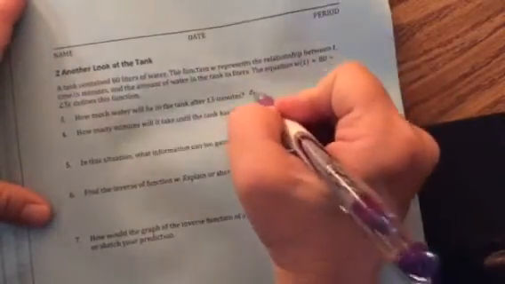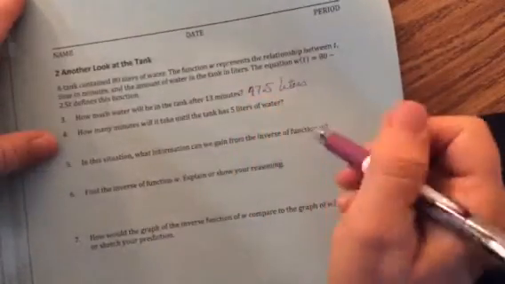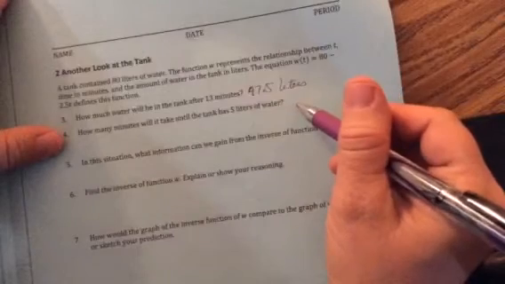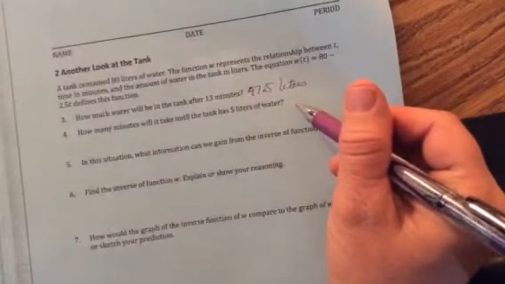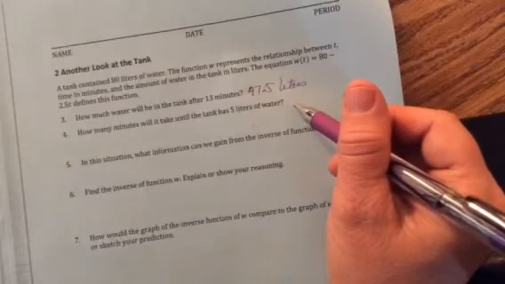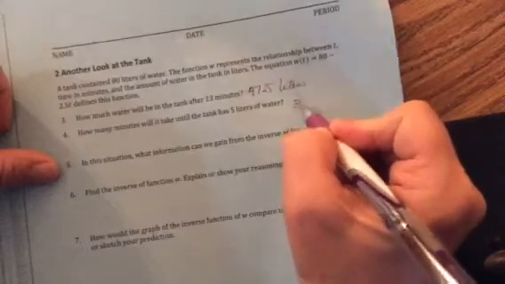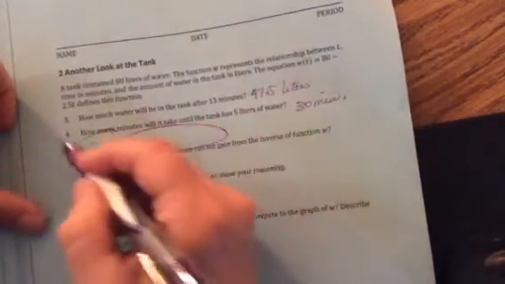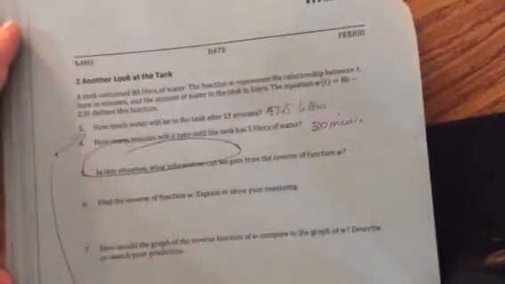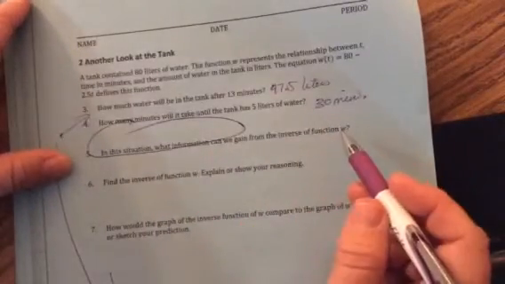And when you have solved that, you should end up with 47.5 liters. And then how many minutes will it take until the tank has 5 liters of water in it? And so you would replace that to find your time. And when you do that, go ahead and pause and solve for it. You should have 30 minutes. I should see work here and here, possibly down here on the lower half of this page, when I come back and look at these notes. So they shouldn't be blank, they shouldn't be just answers.